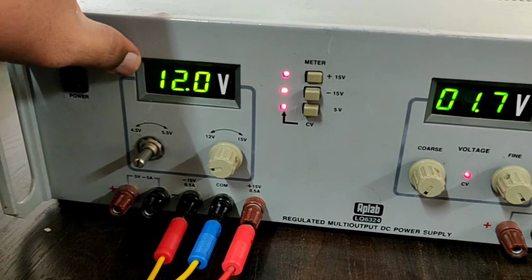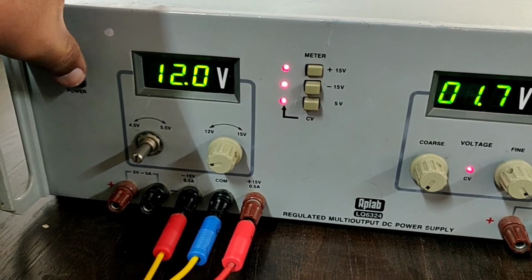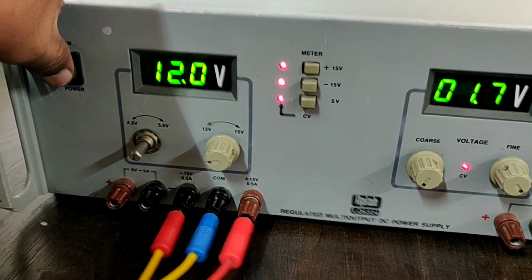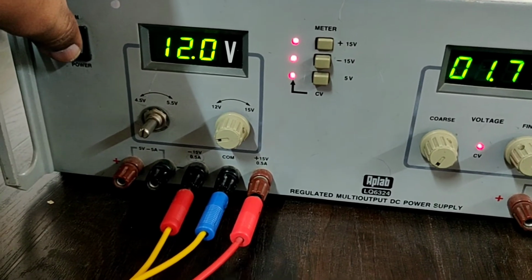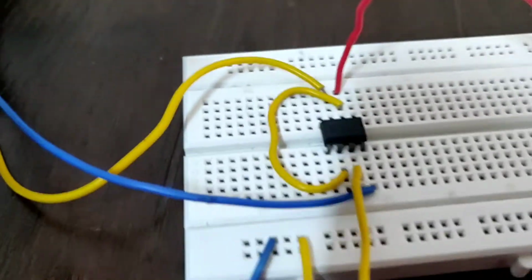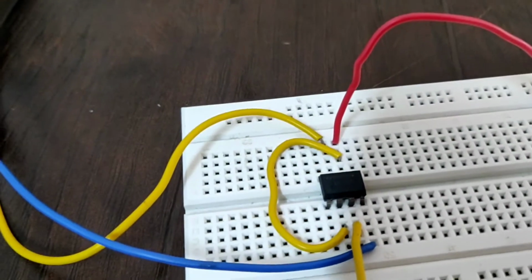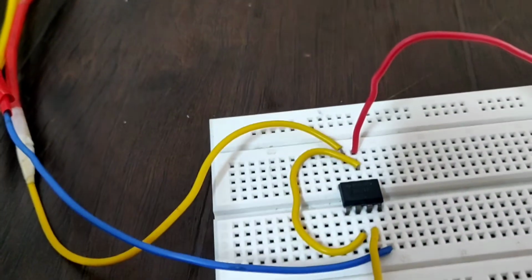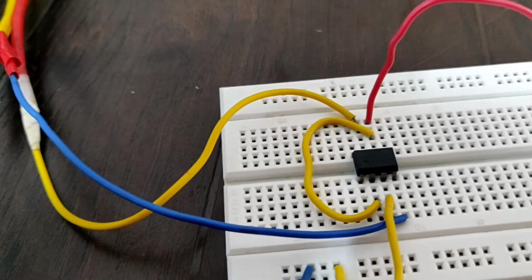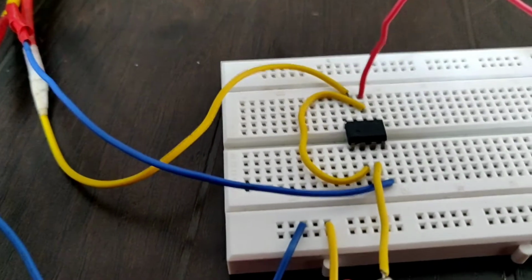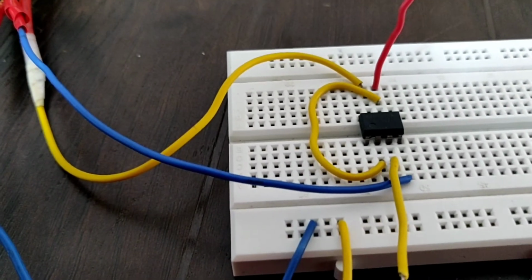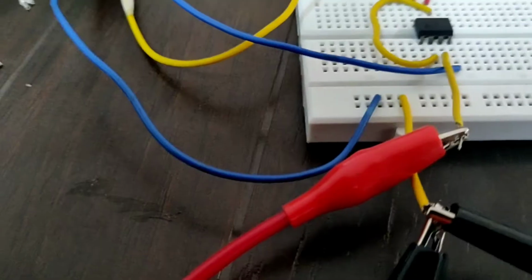In case this 12 volts drops to 0, then you have to immediately switch off the power supply and check the power supply connections here. Maybe there is a wrong connection or something goes wrong. So this is the first thing you have to do. Okay, now according to the circuit, let us adjust the signals as follows.